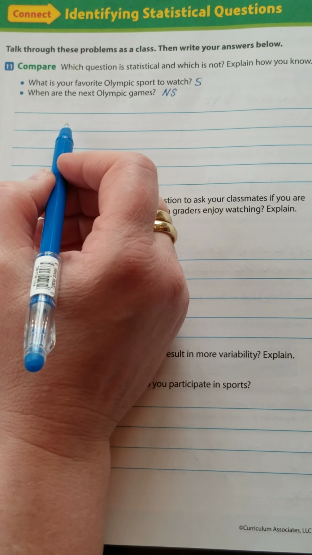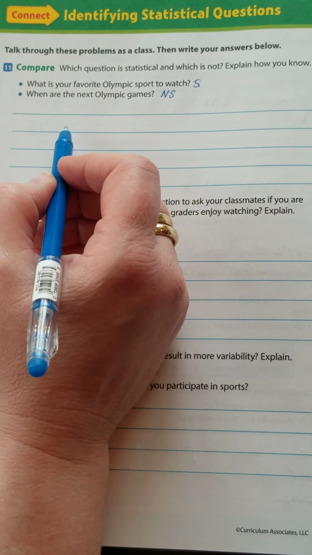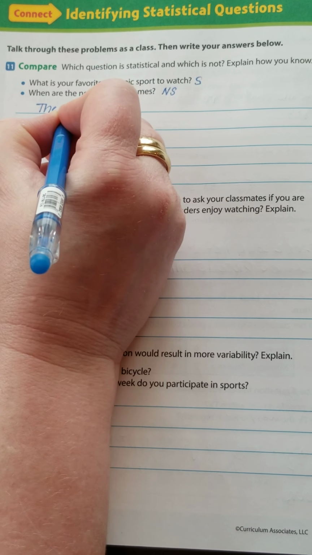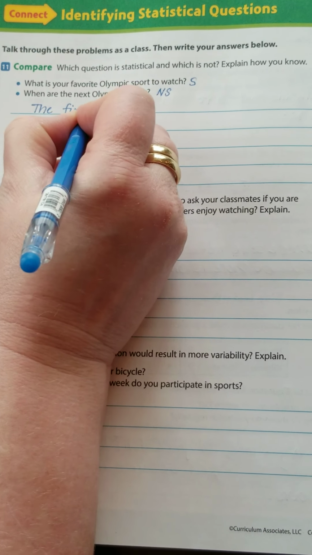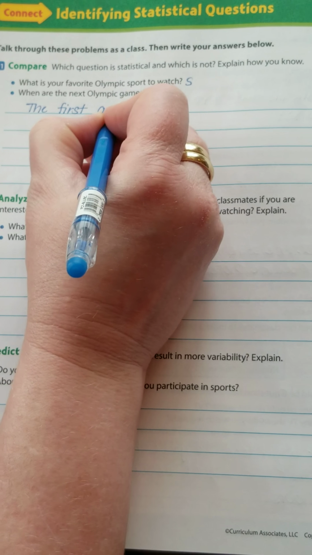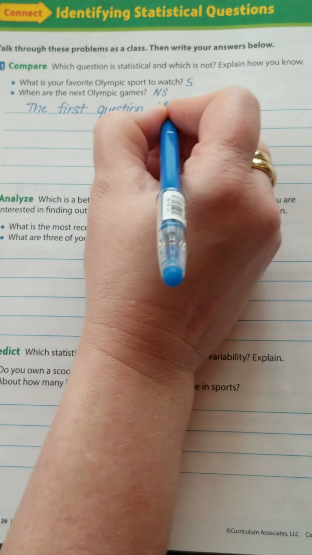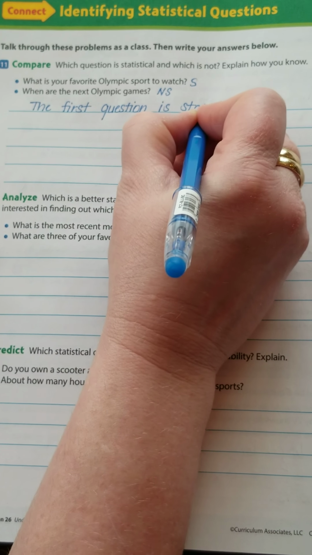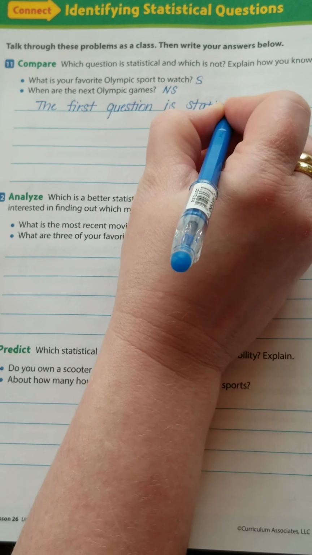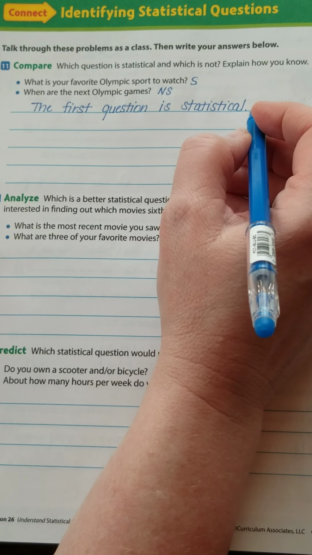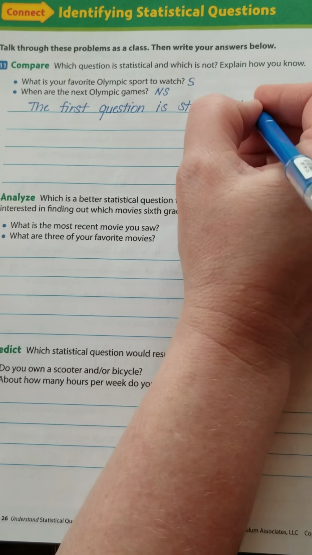Now, to answer the question below, we're going to say that the first question is statistical. Let's write that down. When asking this question, we're going to get many different answers.